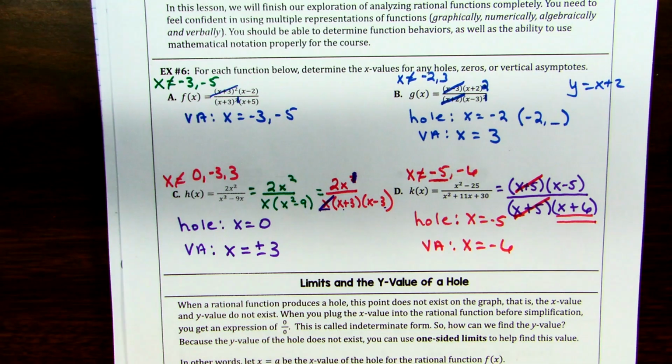It's almost so simple that we overthink it. I'm not trying to call you dumb if you're not getting it, but it's literally you cancel or you're left. One or the other. If you cancel, you're a hole. If you're left, you're a VA. And we're going to continue doing that with more steps, okay?